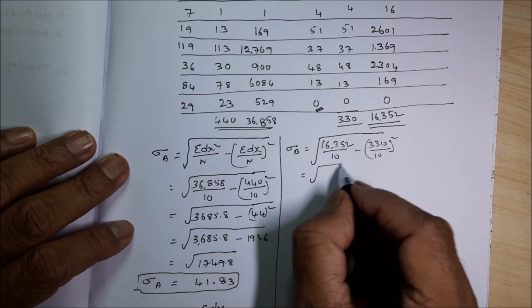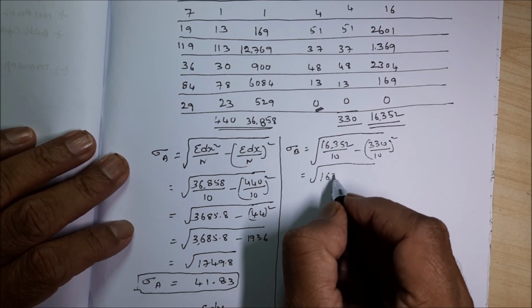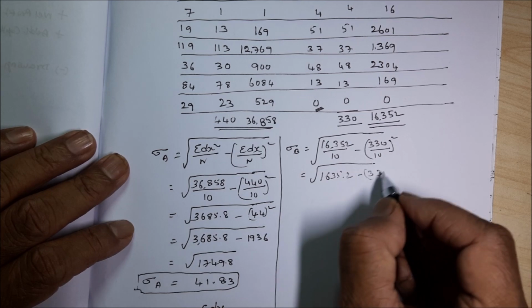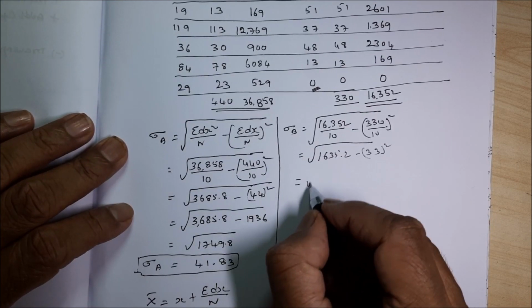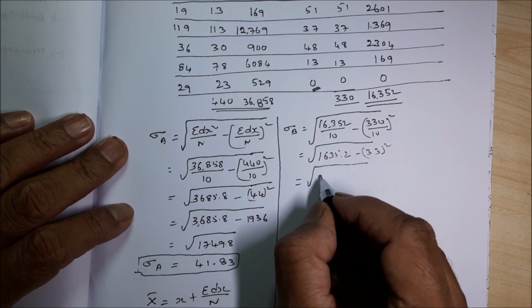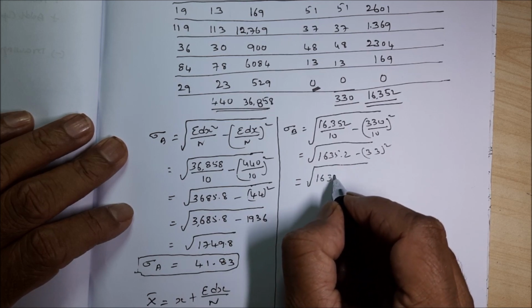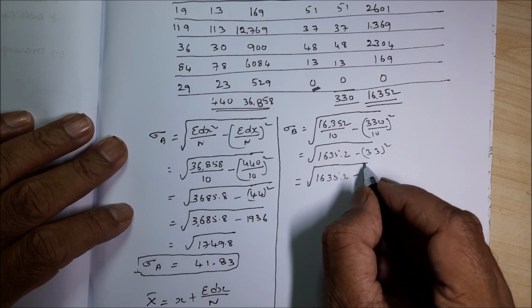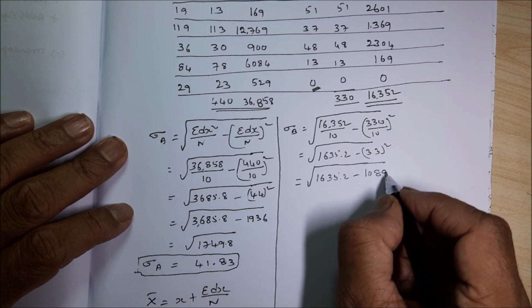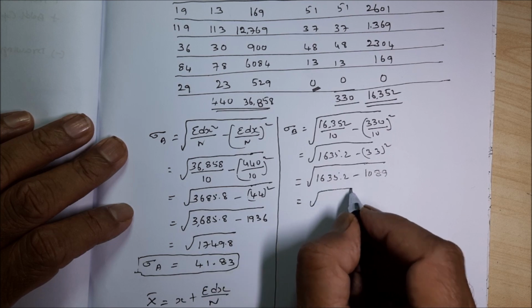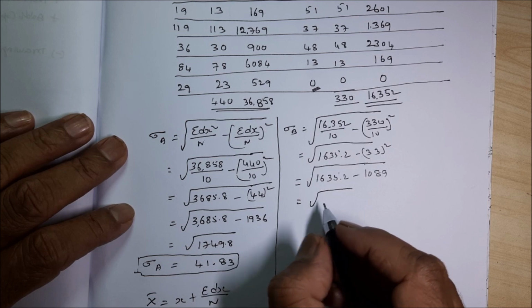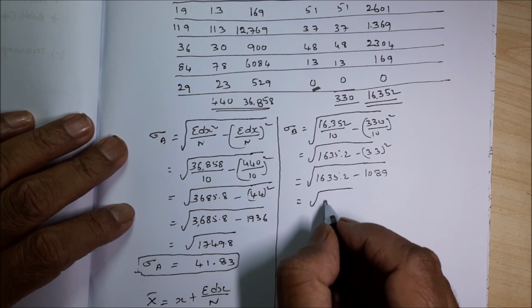So square root of 1635.2 minus 33 whole square. 33 into 33 is 1089. So it is equal to square root of 546.2.